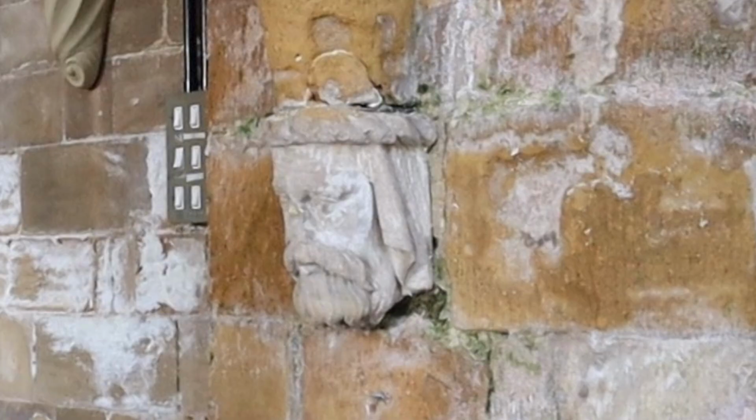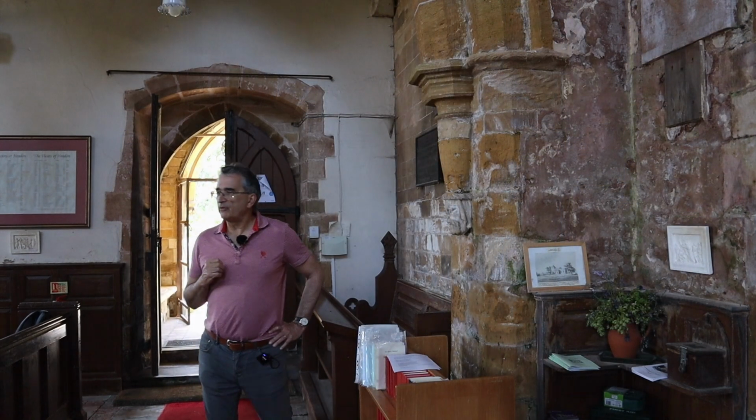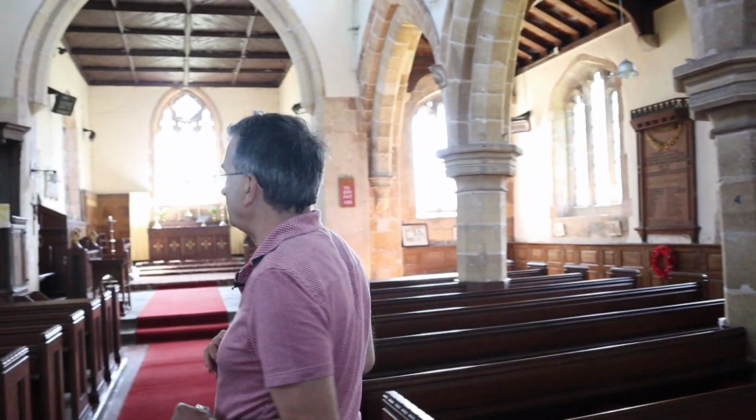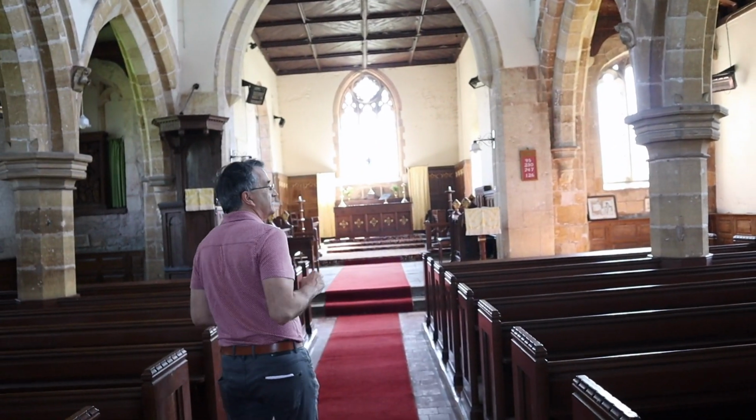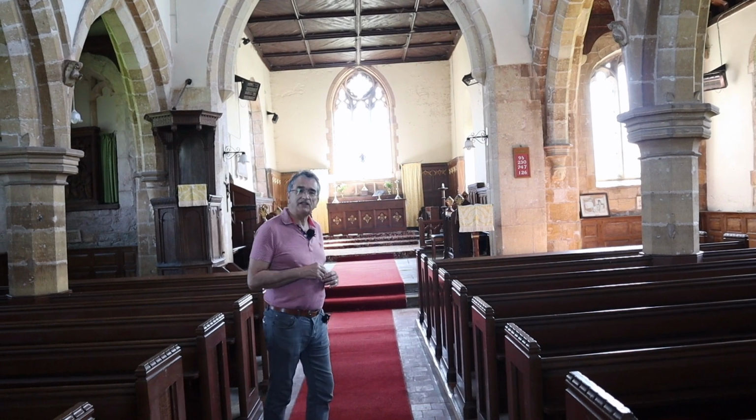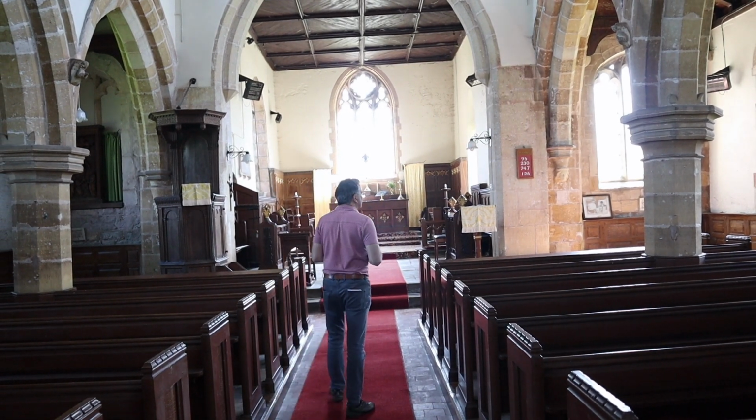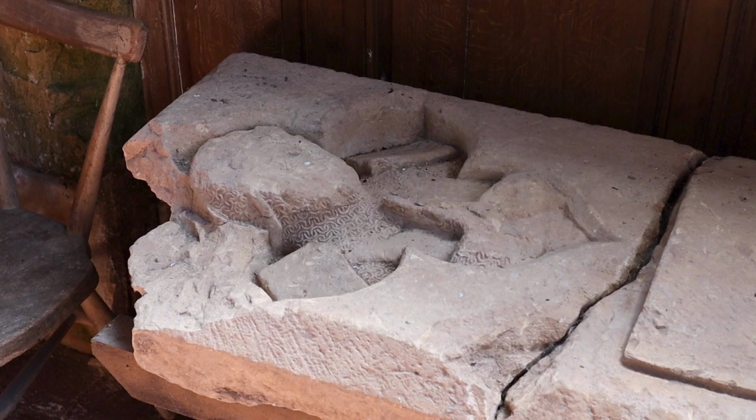Well, this is a lovely old church, and this is one of my favourite things here, this rather wonderful face watching over the congregation. We're now inside St Peter's, and it's a fine old church, much smaller than it would have been at one time, and it dates right back to early medieval times. One of the treasures of this church is the tomb of Simon de Headon, as he's known locally, who's in the corner over here.